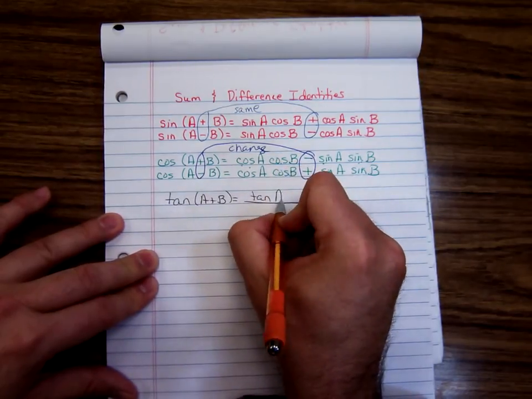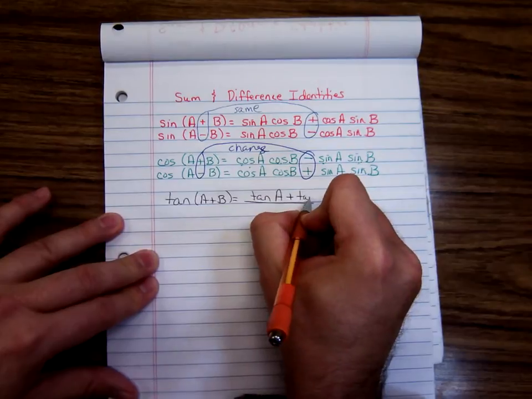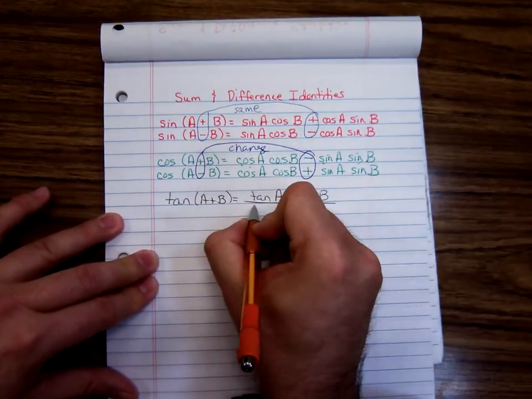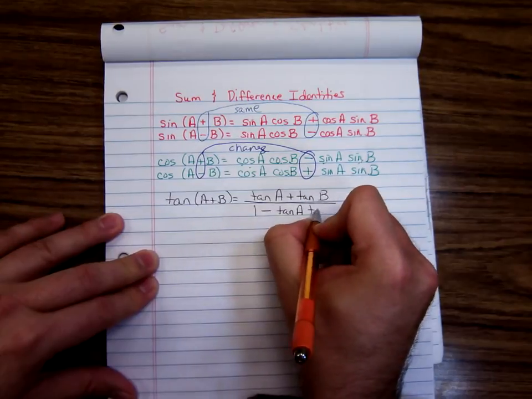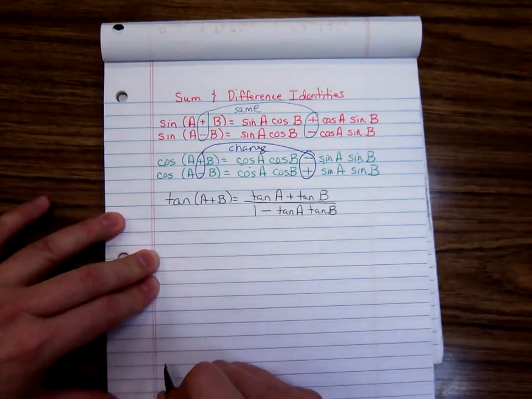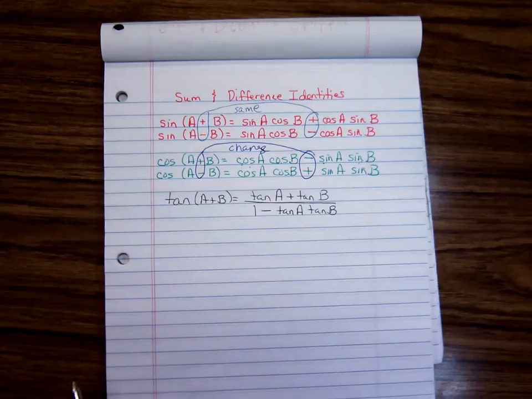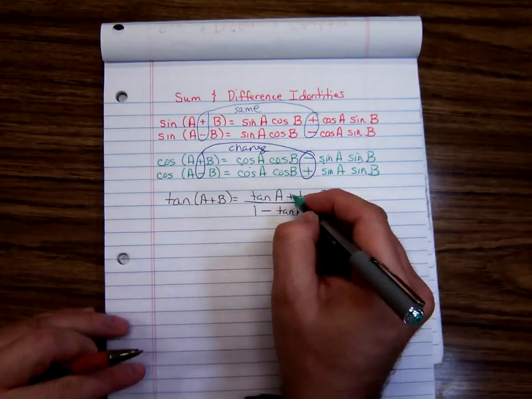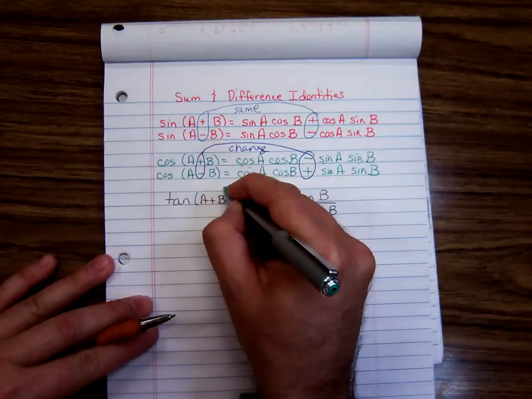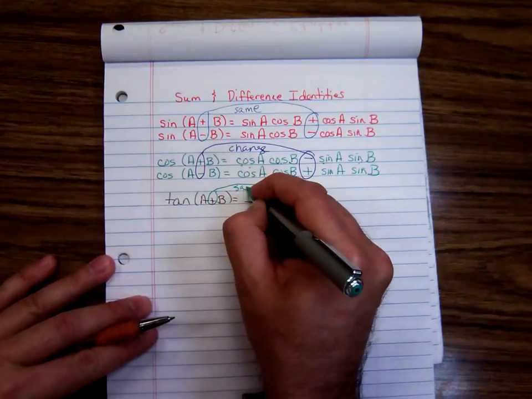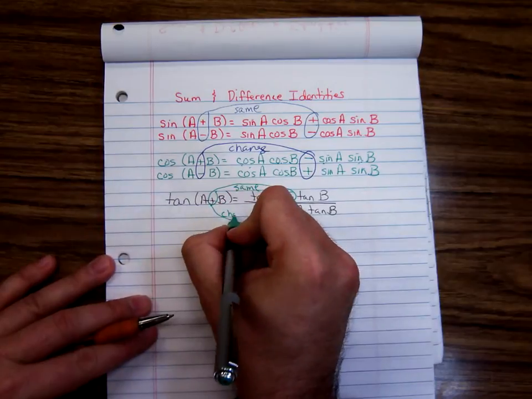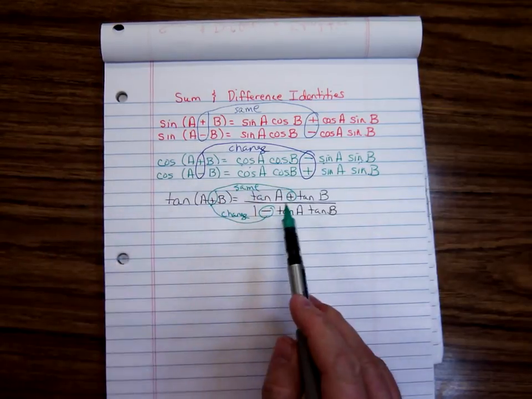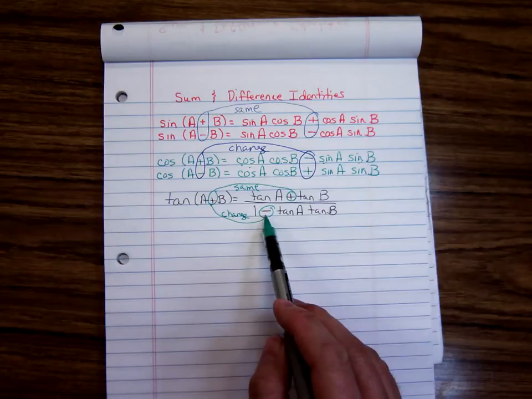It's tangent A plus tangent B over 1 minus tangent A times tangent B. So you'll notice that you're keeping the same symbol up on top and you're changing the symbol on the bottom. Now how can you remember that? Same symbol on top, change the symbol on the bottom.